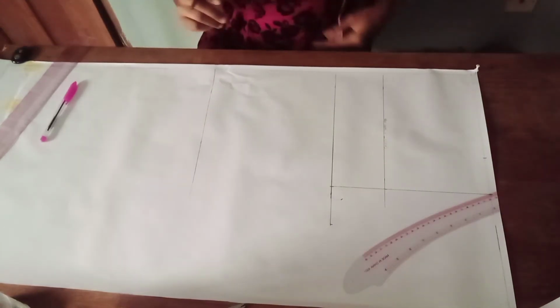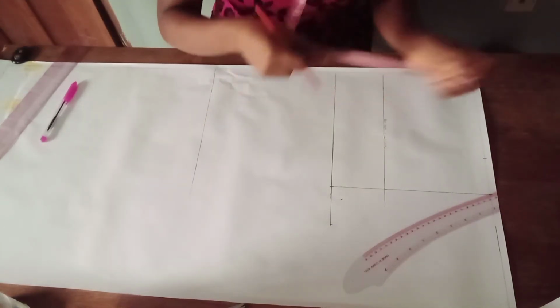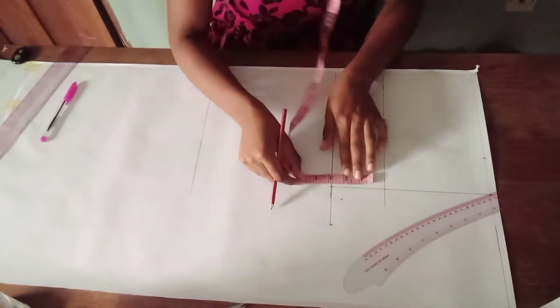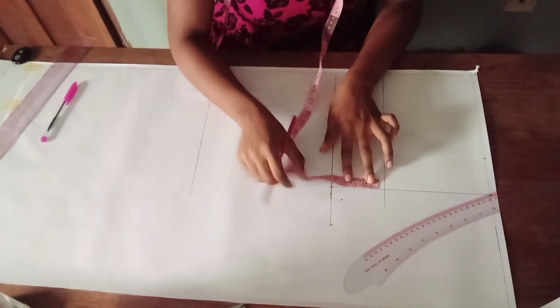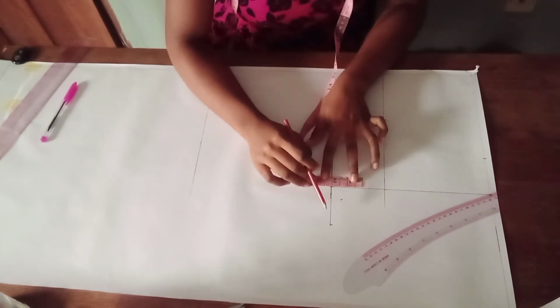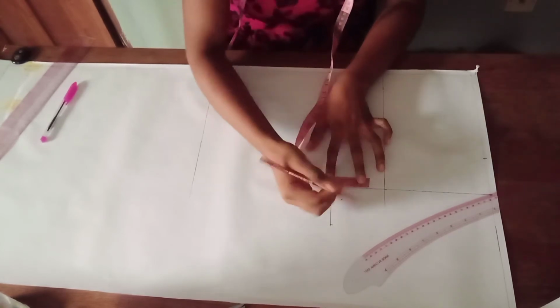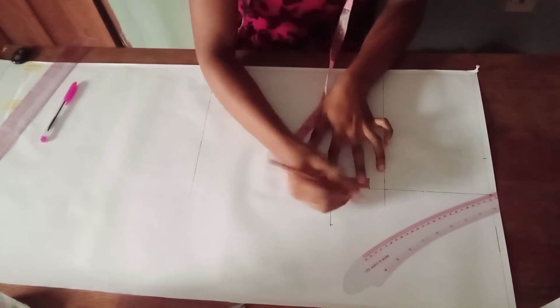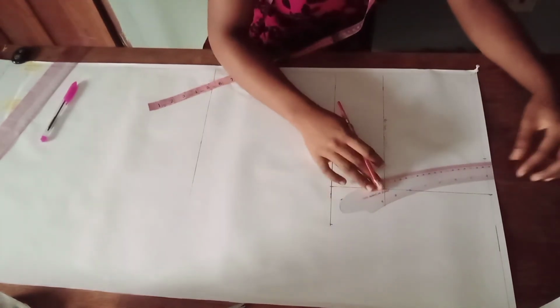Before I forget, it's very important on your hip line, the line connecting the hip measurement, the crotch measurement, and the waist, we measure 2.5 inches, so you know where your curve is taking place.